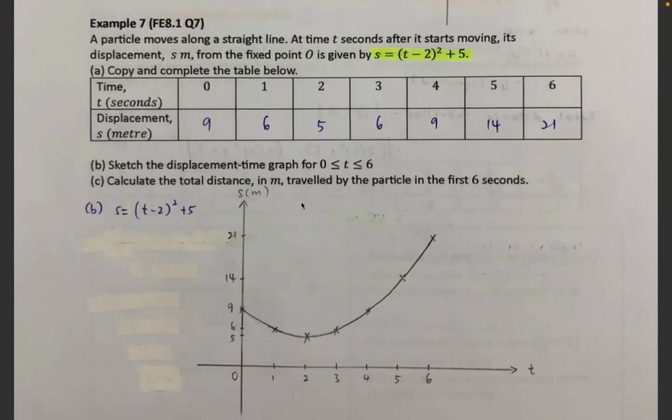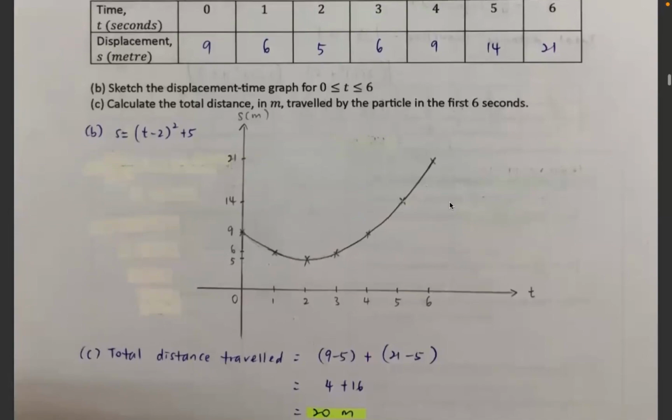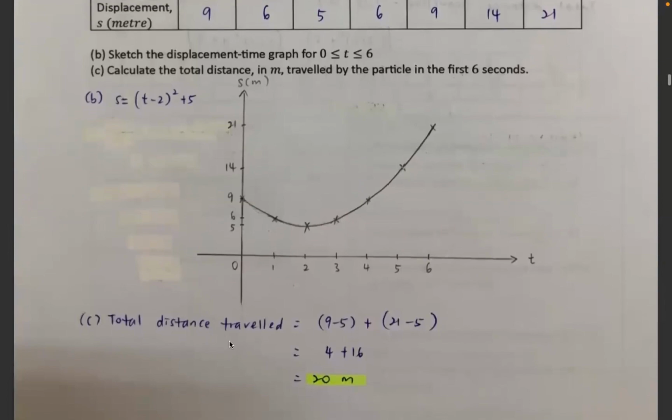Next one, C. Calculate the total distance in meter traveled by the particle in the first 6 seconds. So since you have already drawn the displacement time graph, you can identify the total distance traveled by just looking at the graph. Okay, so this is the position where the particle changes direction. So when we want to calculate the total distance traveled, you can divide it into 2 different parts. Okay, from here to here, we just look at the y coordinate. That means the value of displacement.